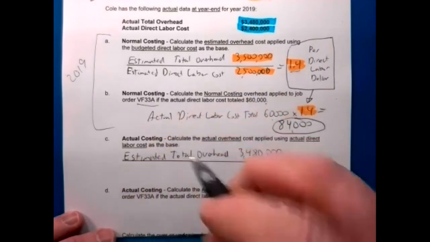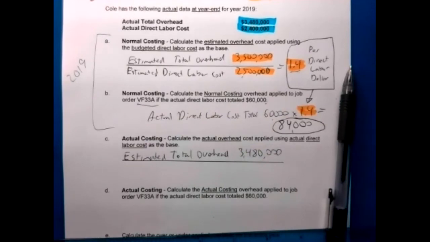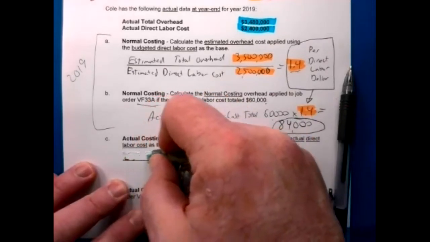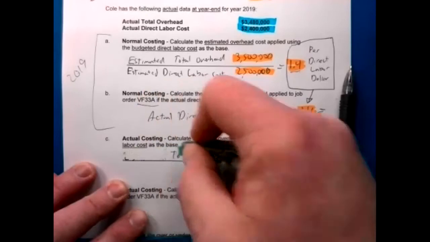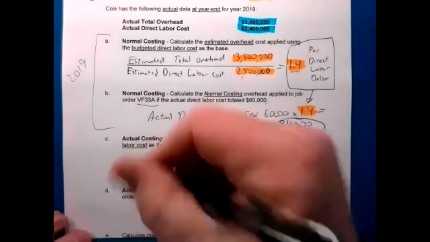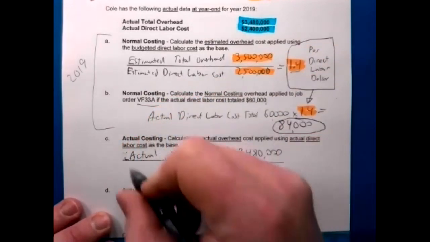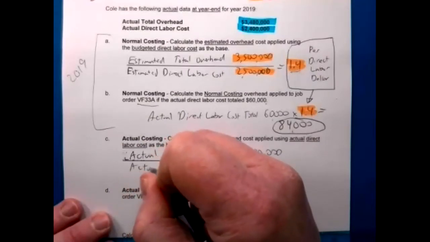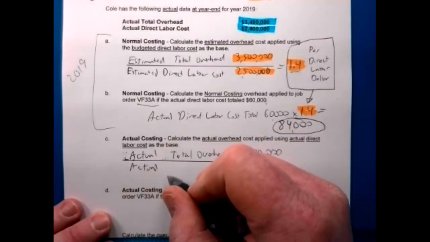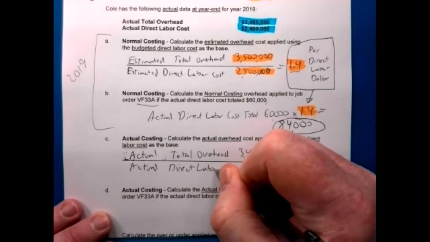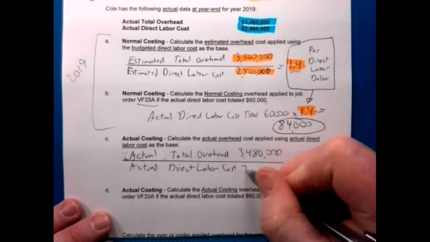I did that wrong. This should say actual. I'm going to erase that. That's a bad mistake. That should say actual total overhead. It must be actual. And then you can get the actual at the end of the year.